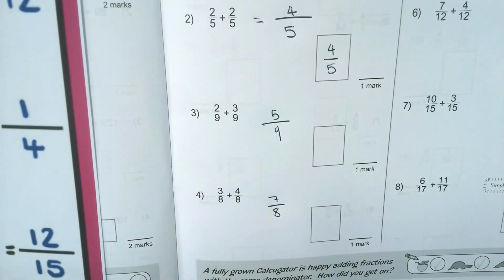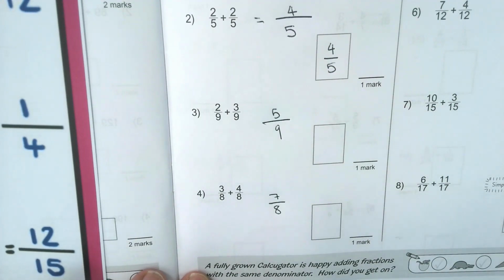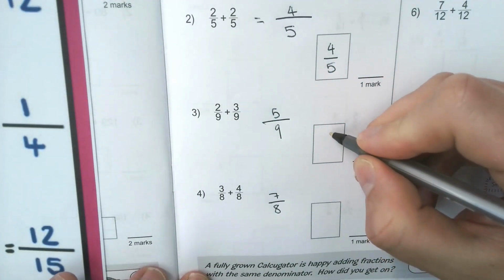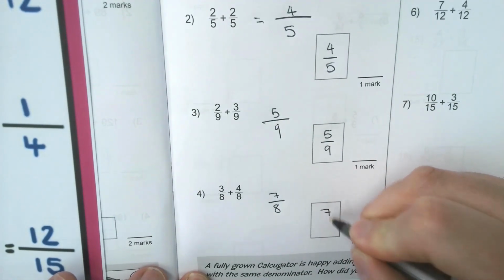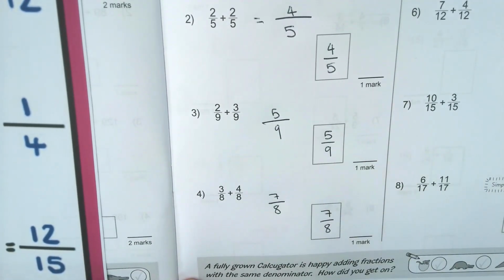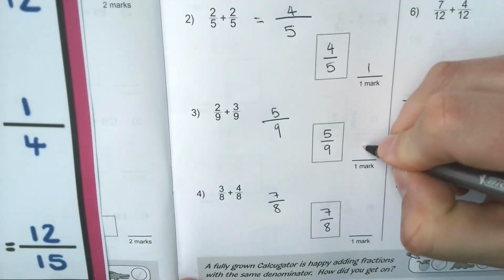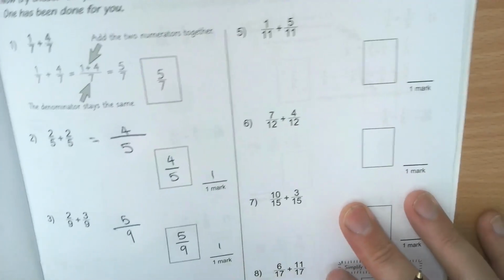Okay, what have I done wrong now? Even though I've got the correct answer, that won't give me the mark if I was in an arithmetic exam. The answer is I haven't put it in the boxes. Your answers must always go in the boxes. So well done if you noticed. 5 over 9 and 7 over 8. Just double check to make sure it matches what you've written and you should get a mark for each. Alright, next, let's have a look.